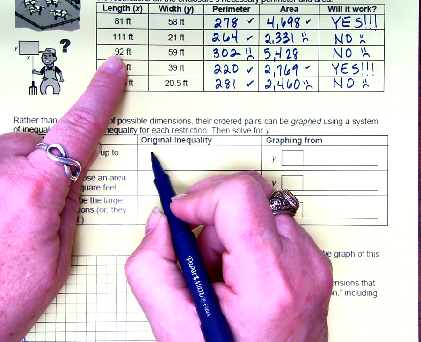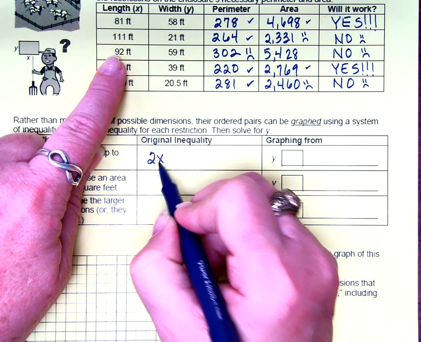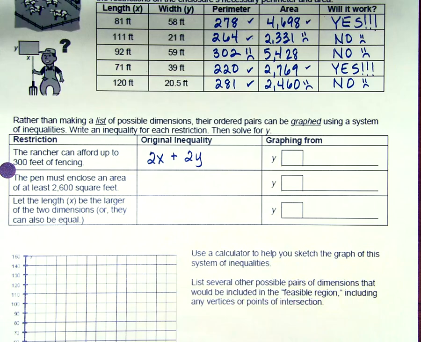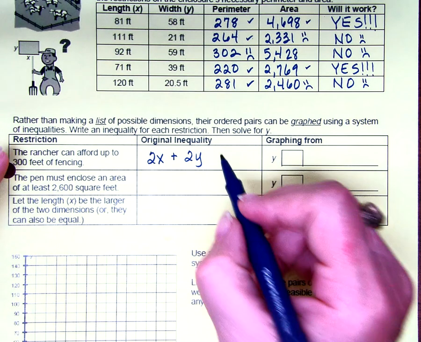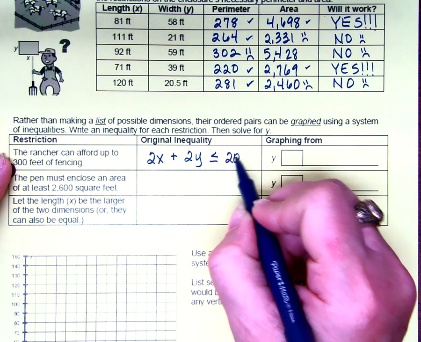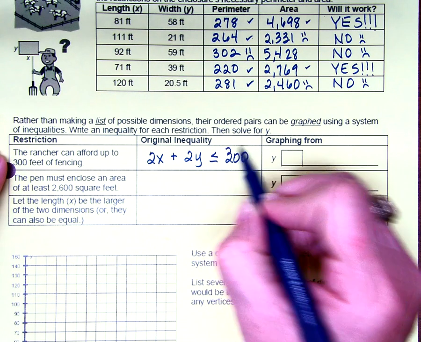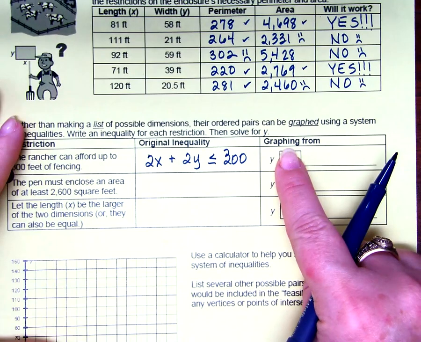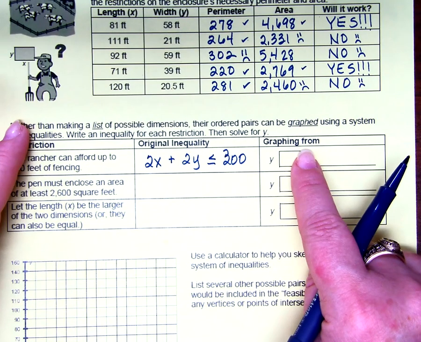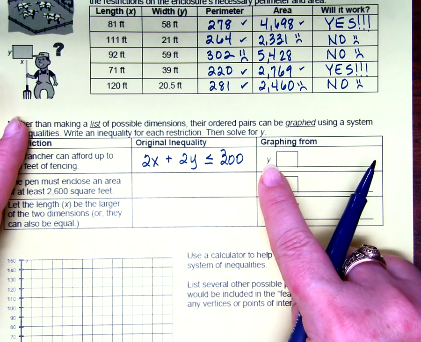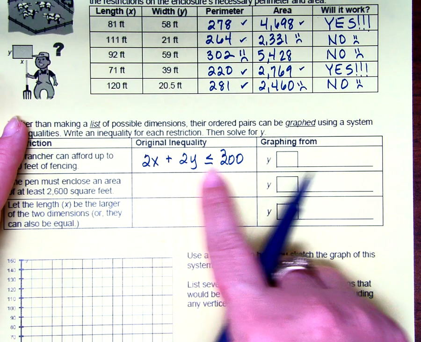Two of these and two of these has to be related to 300 how? Less than. Perfect, less than or equal to 300. Now, why do we want it to say graphing from? What are we going to graph it from? Well, it needs to be solved for y, doesn't it? How do we solve this equation for y?